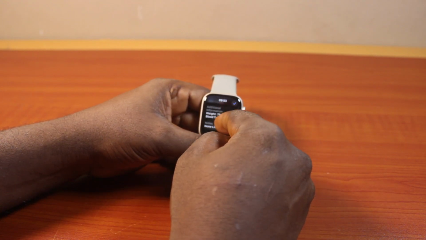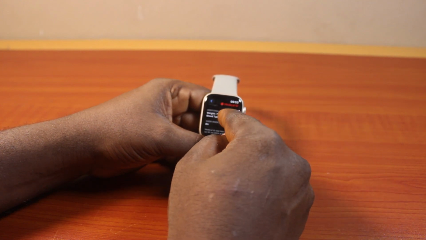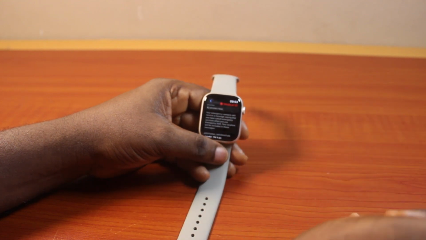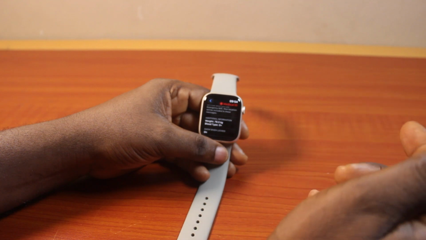Scroll down. Then once you're done, click on the check button, and this is going to update the medical ID on your Apple Watch, and it's going to reflect on your iPhone. So this is how you can easily edit or change medical ID information on Apple Watch.